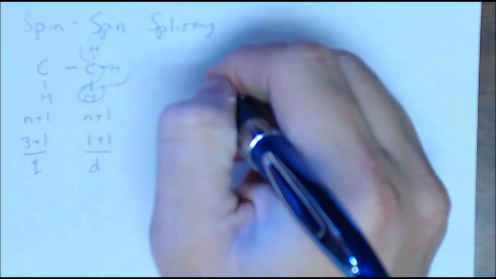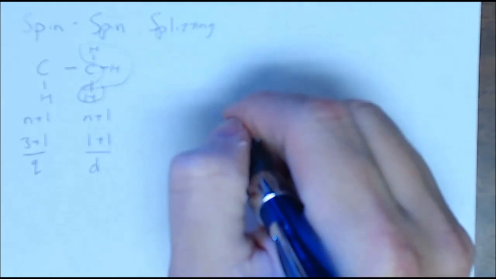Since we all have the same signal, they're going to be coupled by something that's nearby. Something that has 2 different spin orientations is going to give 2 different coupling patterns that we'll be able to detect in the NMR. Since this signal is being split by this neighboring hydrogen, there are 2 orientations that this hydrogen can have.